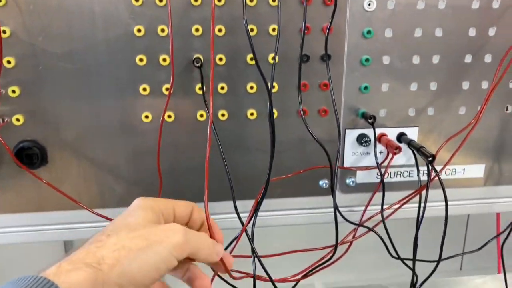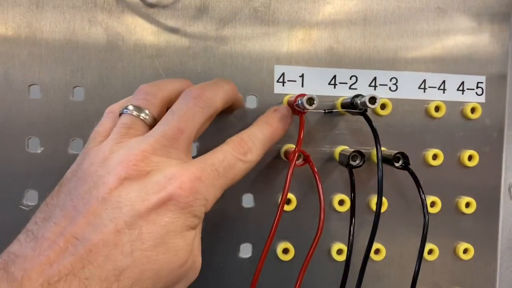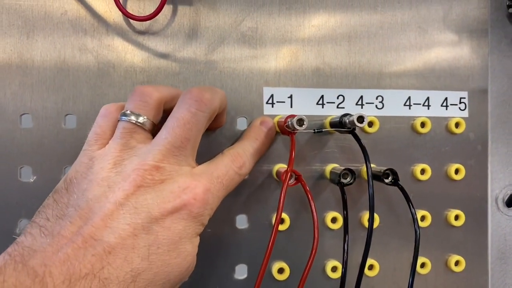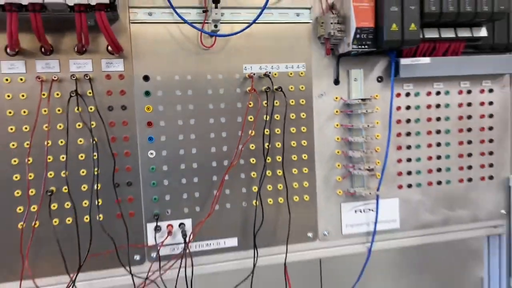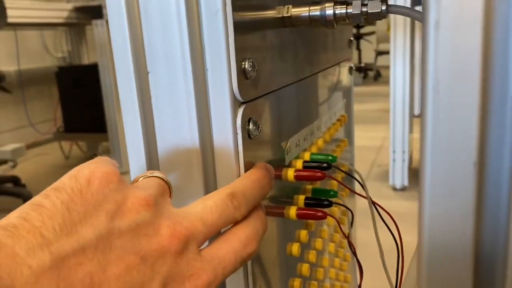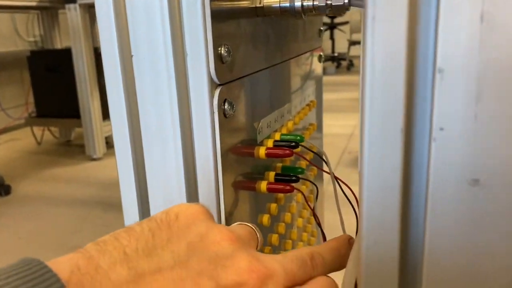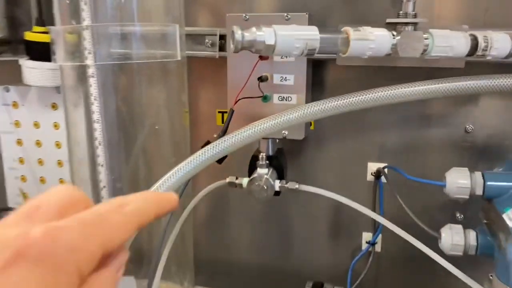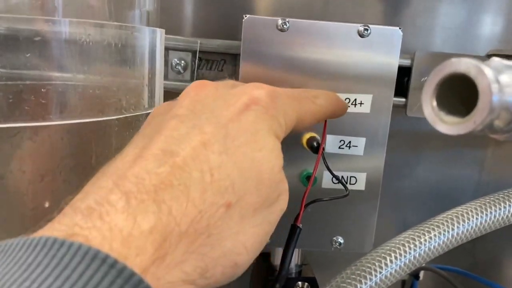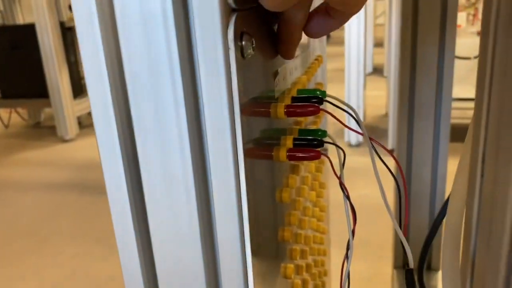It comes out on 4-1 up here, which, if I take you down on the side of our bench, you can see 4-1 is common to that same spot. Then it flows up on this red wire all the way up to the positive for our solenoid. And then the negative of our solenoid flows back and goes in on 4-2.